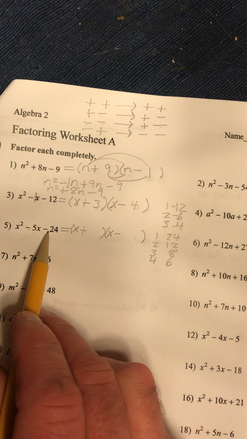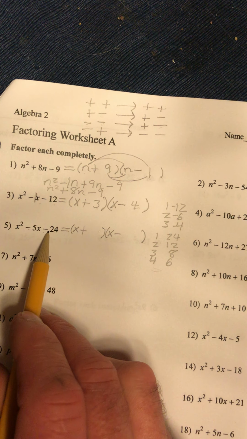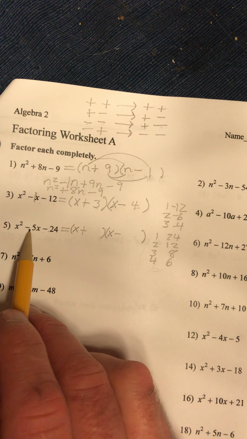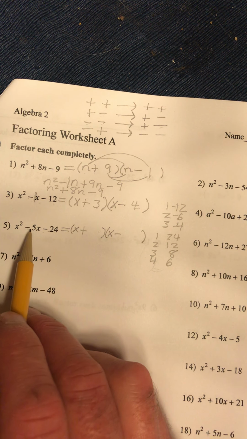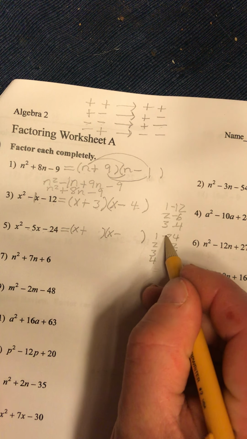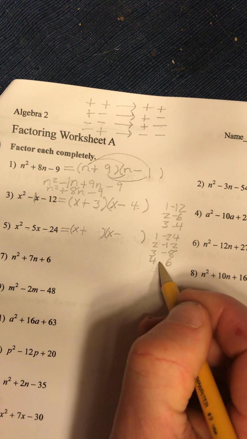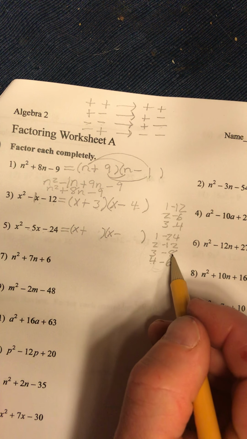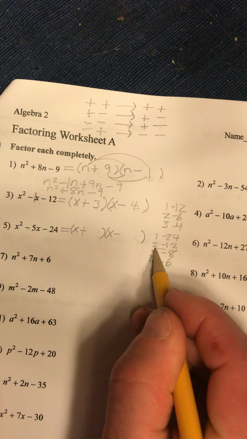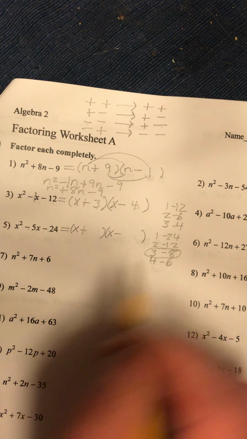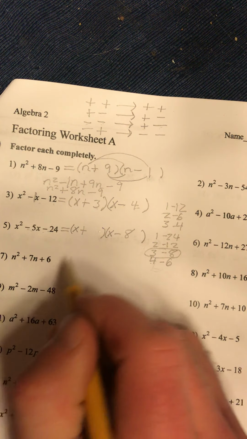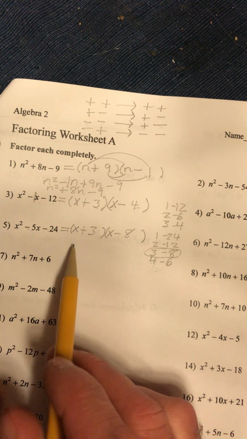Okay, I need a negative 24 when I multiply. So one's going to be negative, one's going to be positive. I'm going to add them, and I'm going to get a negative. That means that my bigger number has to be the negative. Okay, 4 plus negative 6 would be negative 2. 3 plus negative 8 would be negative 5. That's the one we want. That adds up to negative 5. So our 8 has to be the negative, and our 3 has to be the positive.